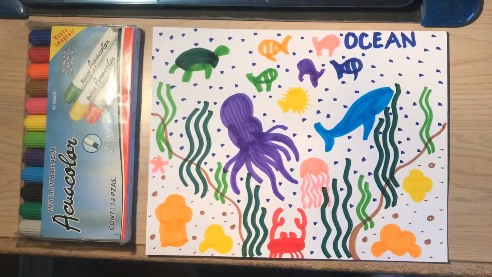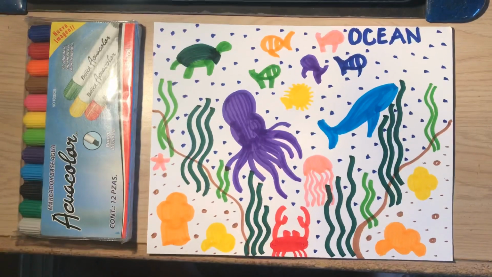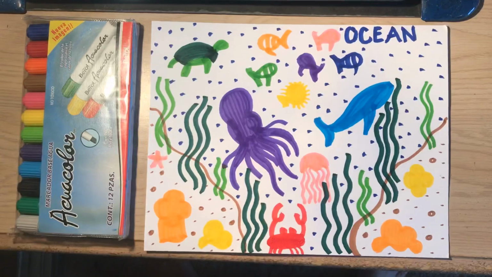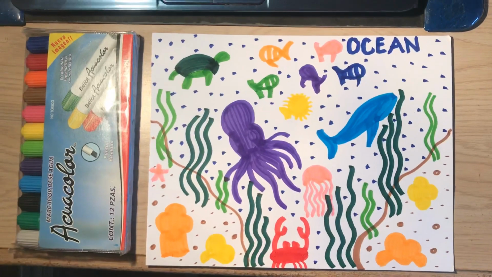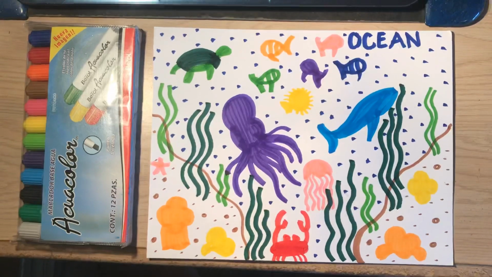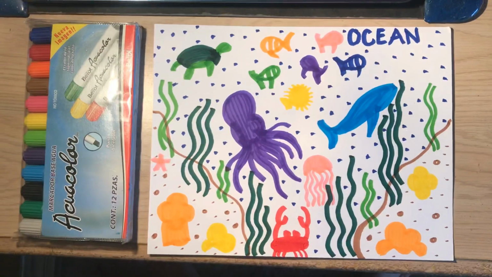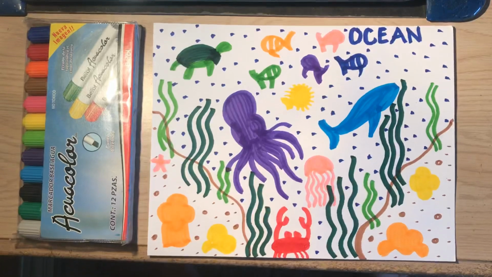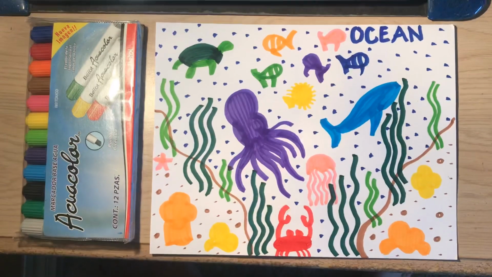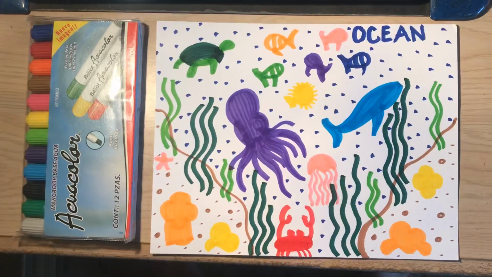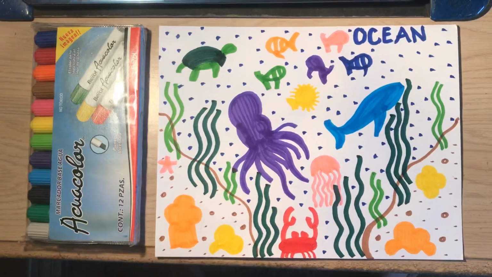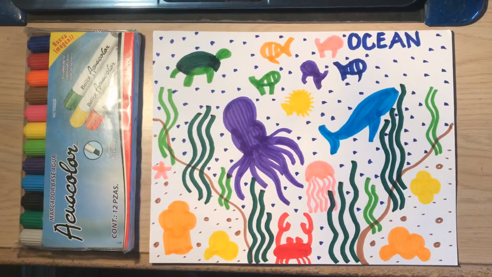I hope that you enjoyed this project, and as you can see, I chose the ocean. Remember, try to draw the most animals that live in that habitat. Also, write the name of the habitat on any corner that you decide. I hope that you enjoy my habitat, and I hope to see yours.